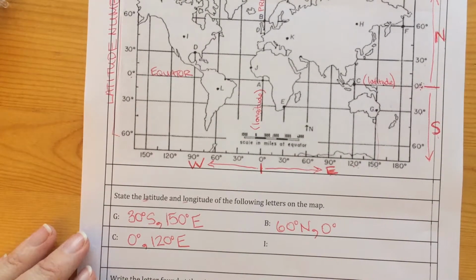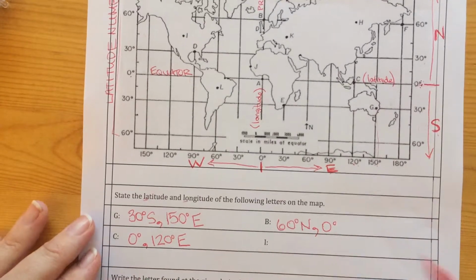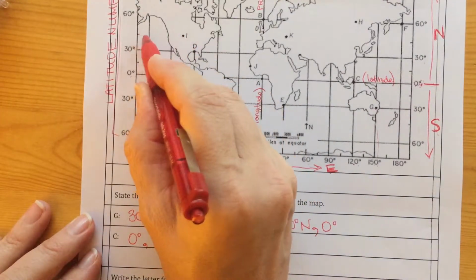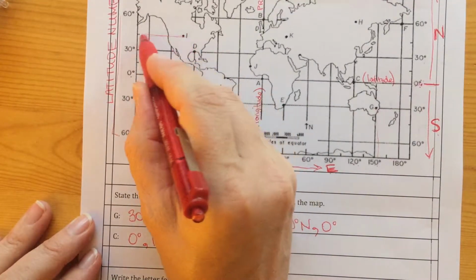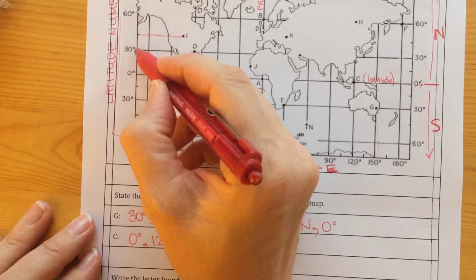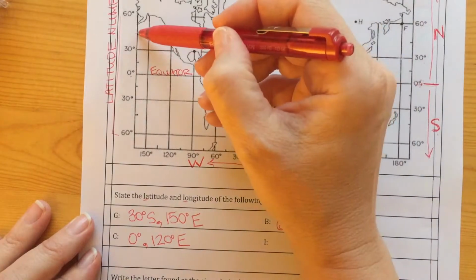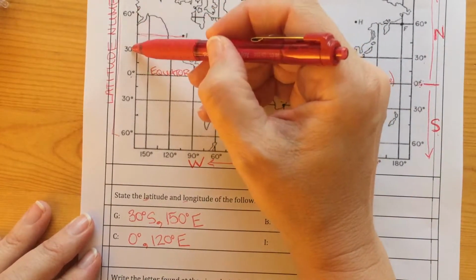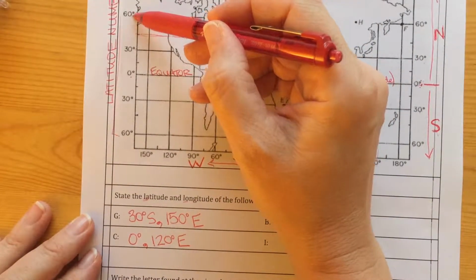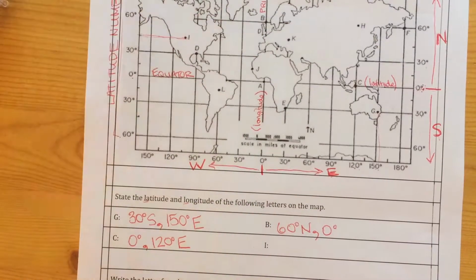And point I is a little tricky, because if you look, point I is right in the middle of two of these numbered ones for latitude. So we have to figure out, what would this be? Well, if this is 30 and this is 60, I want to go halfway in between.